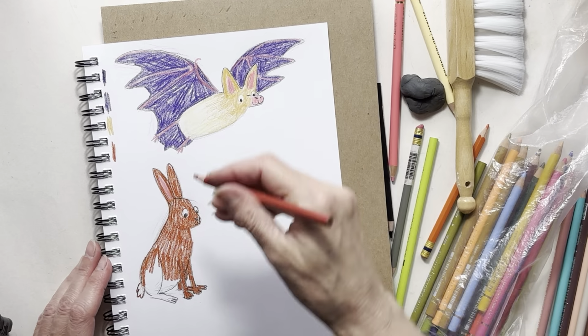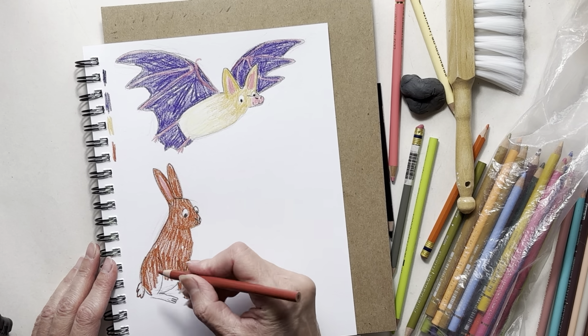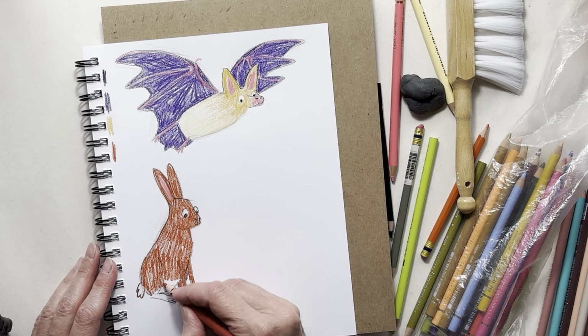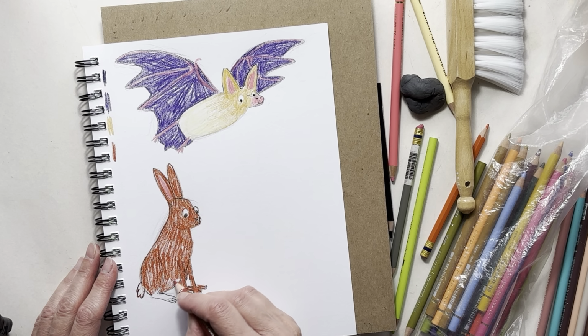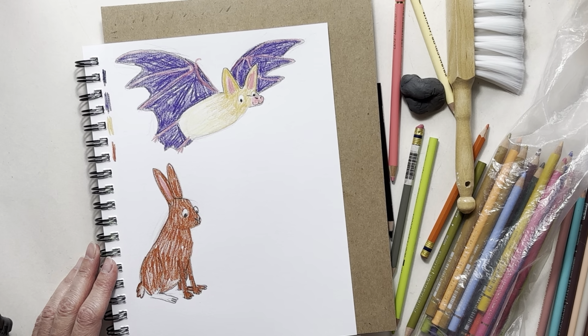I can't see the tail on this rabbit. I have no idea what color it is. Maybe it's white underneath. So I don't know. We'll just do it like that.